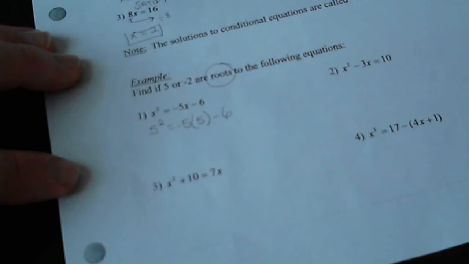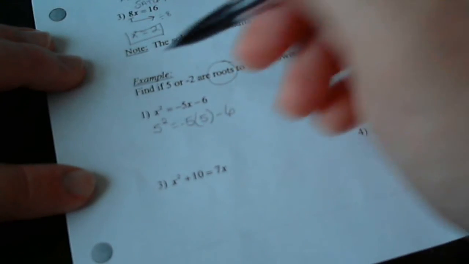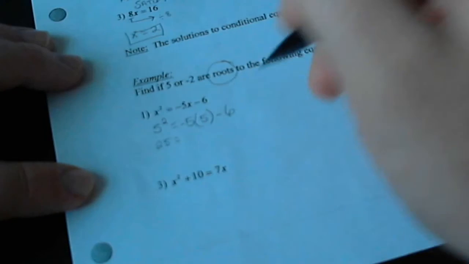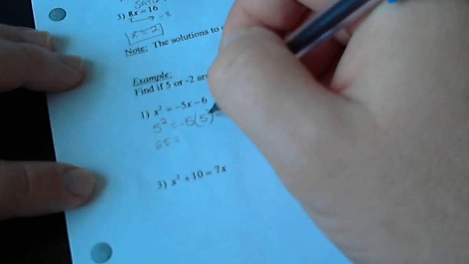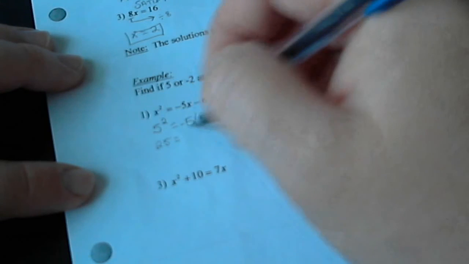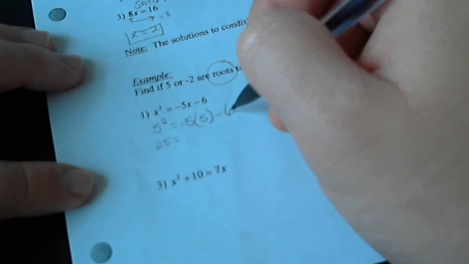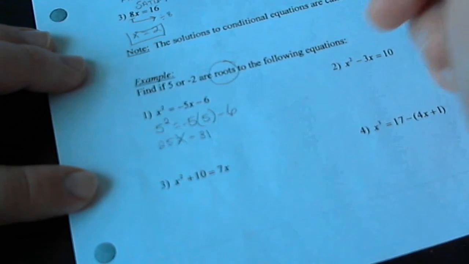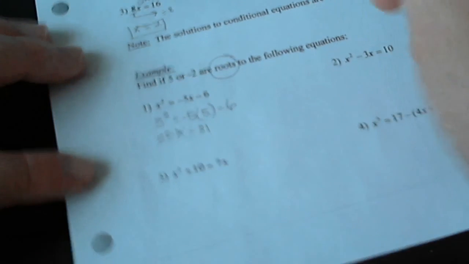Alright, so we have 5, plug it in for x, that's 5 squared is equal to negative 5 times 5 minus 6. Okay, 5 squared is 25. And let's see if that's equal to negative 5 times 5, which is negative 25. Negative 25 minus 6 is negative 31. That does not work. So 5 cannot be a root here.